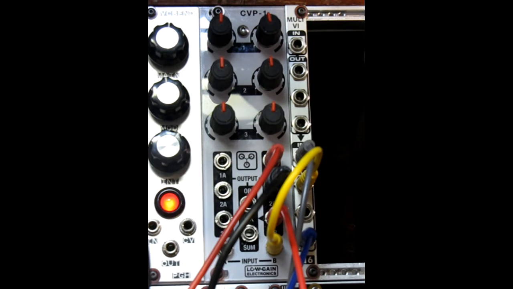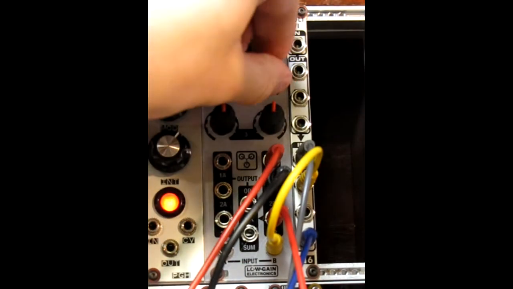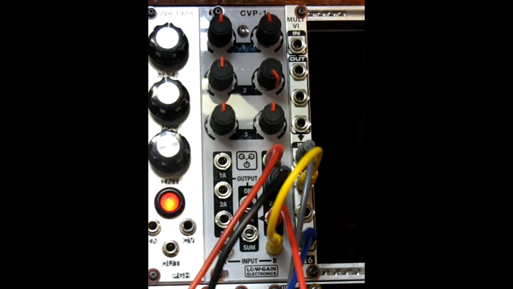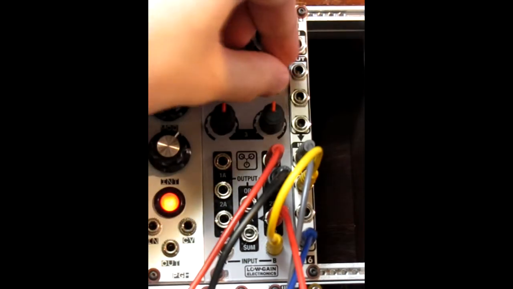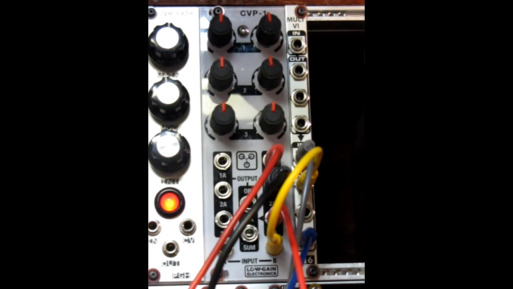Output 2 of channel B is then going into a ZDSP by Tip Top Audio, which is being processed by a Flight of Harmony Plague Bearer. Output 3 of the CVP-1 is going into a Harvestman Electronics Time Safari, which is being processed by a WMD Micro Hadron Collider.